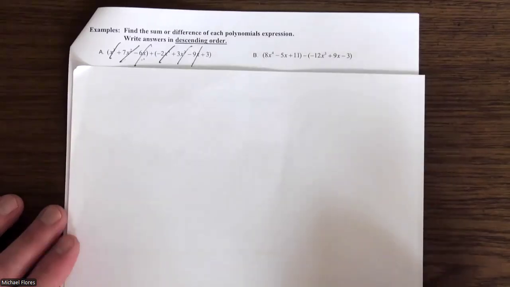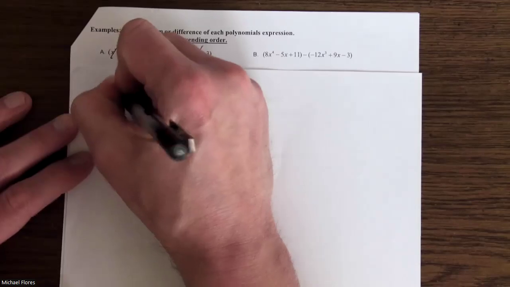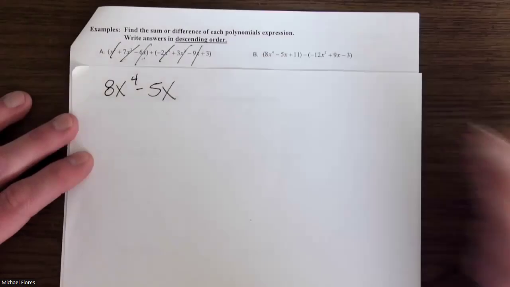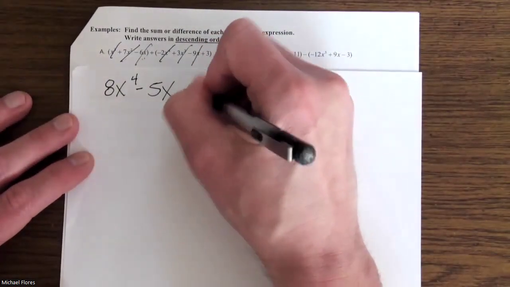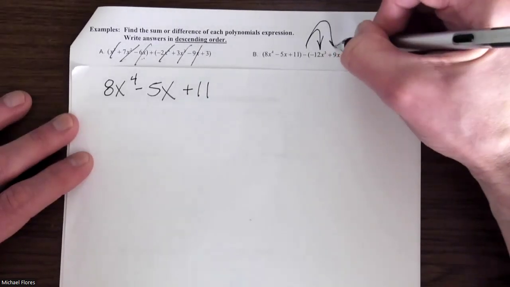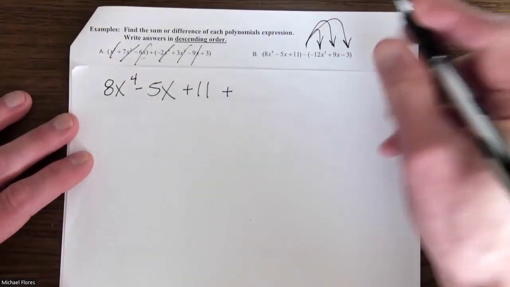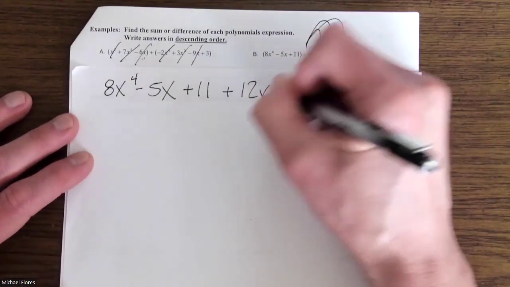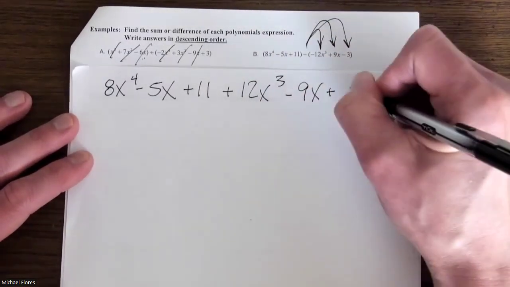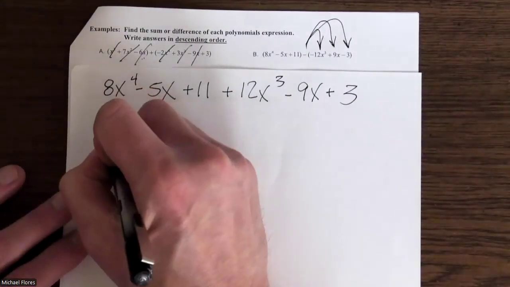Example B. The first parenthesis not needed. But the second one is, you're going to need to distribute that negative throughout the parentheses, and it's just going to change all the signs. And now we're going to combine like terms. I'm not going to rearrange this one.